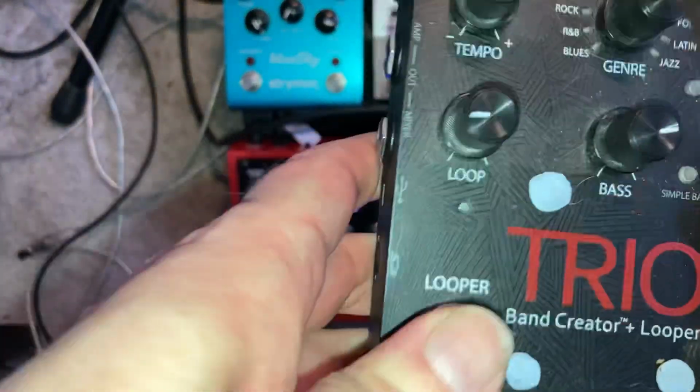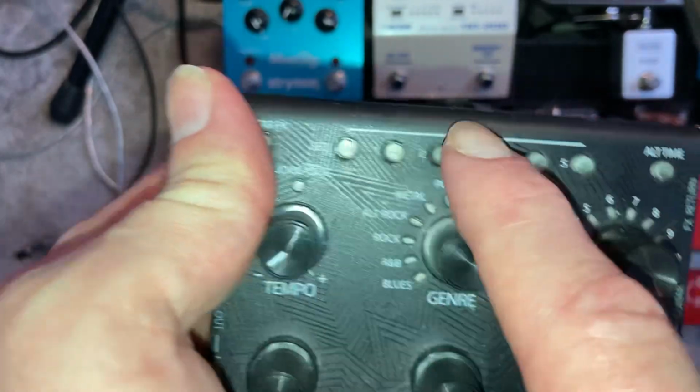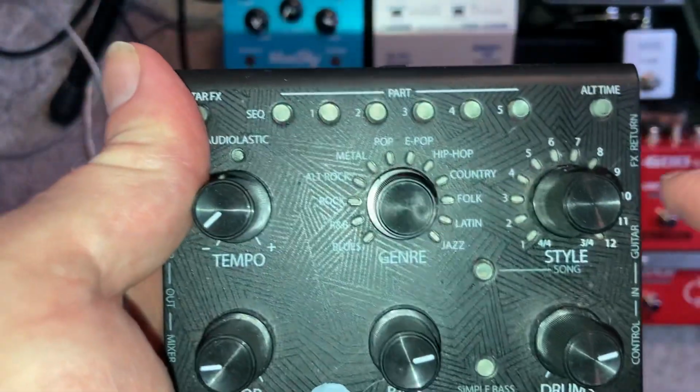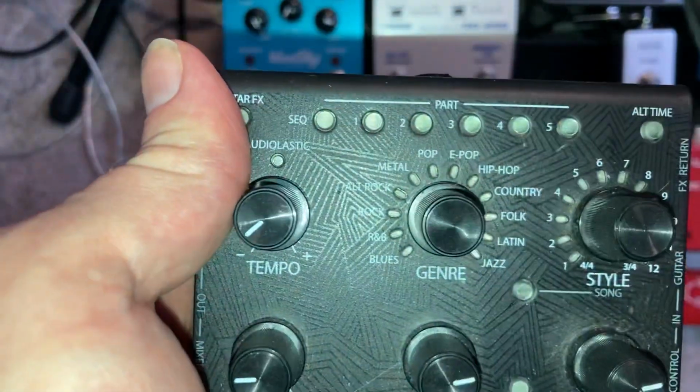It's got one track, but you can set different styles of rhythm in different parts of the song, and that was really handy.